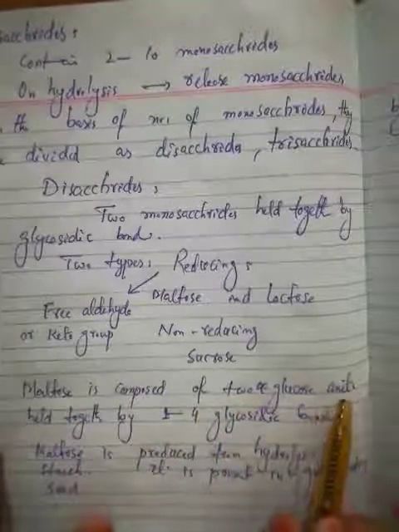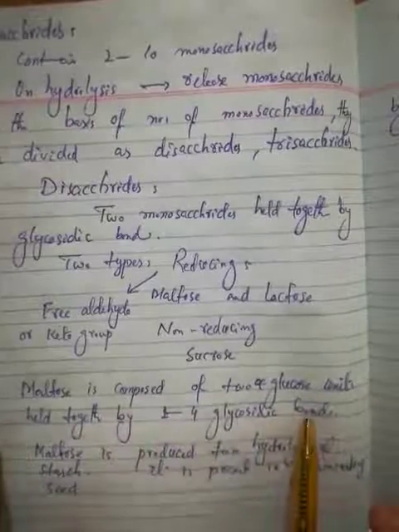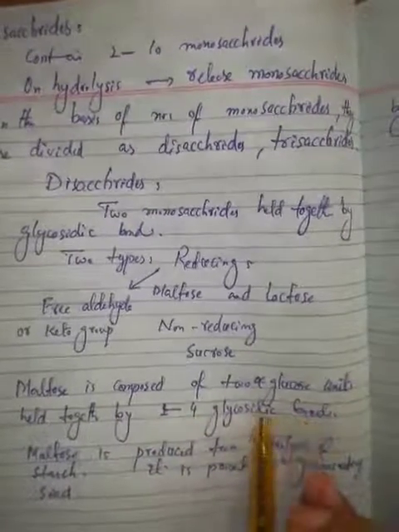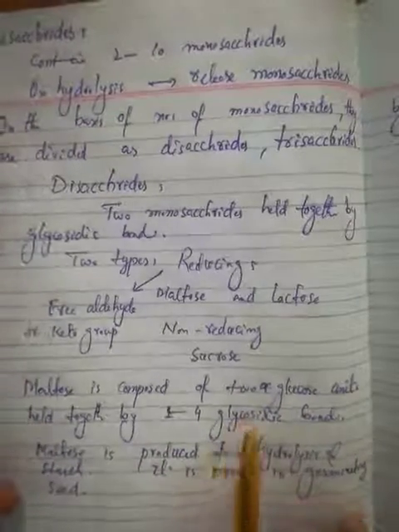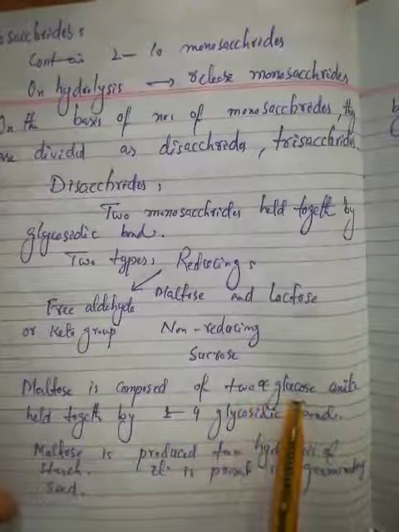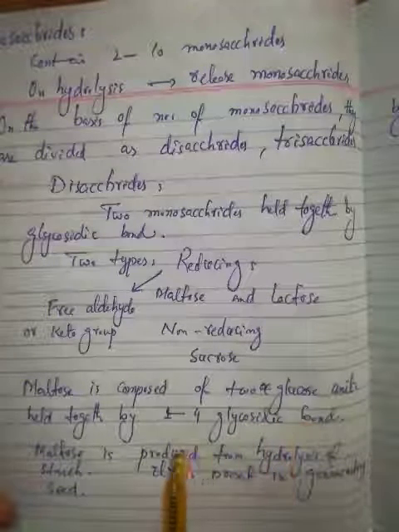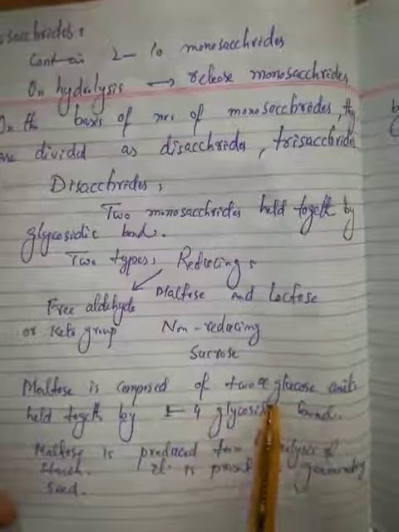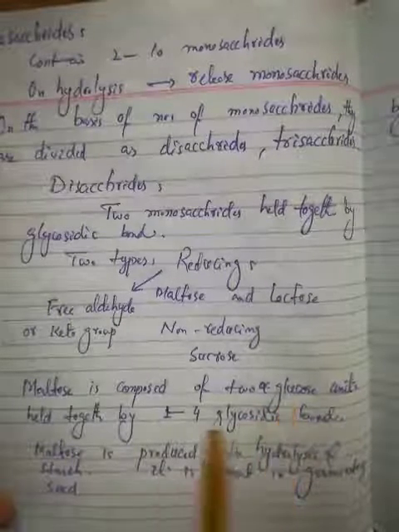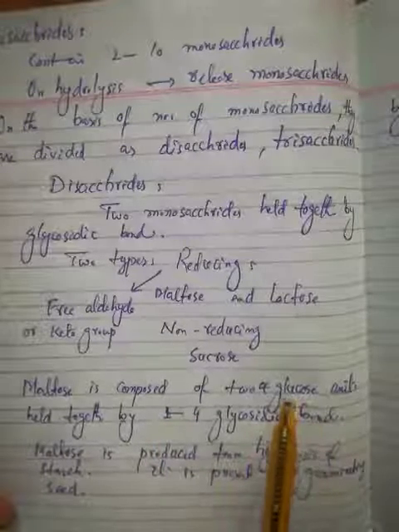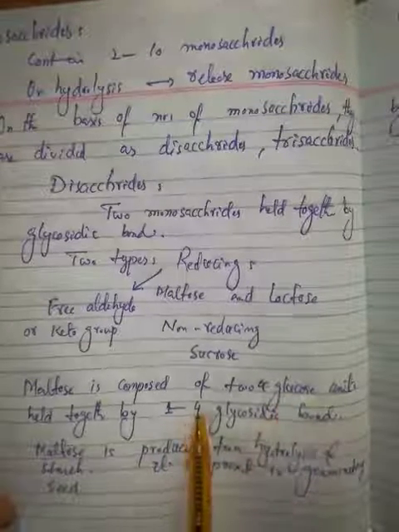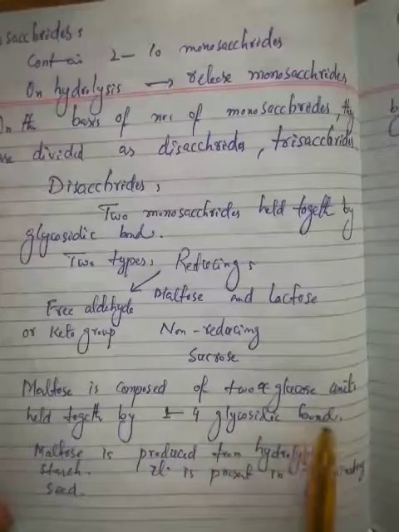Maltose is composed of 2 alpha glucose units held together by 1,4 glycosidic bond. Glycosidic bond means a covalent bond formed between 2 hydroxyl groups. 1,4 means the hydroxyl group of one glucose molecule at first carbon reacts with the hydroxyl group of another alpha glucose molecule at fourth carbon. So 1,4 glycosidic bond.